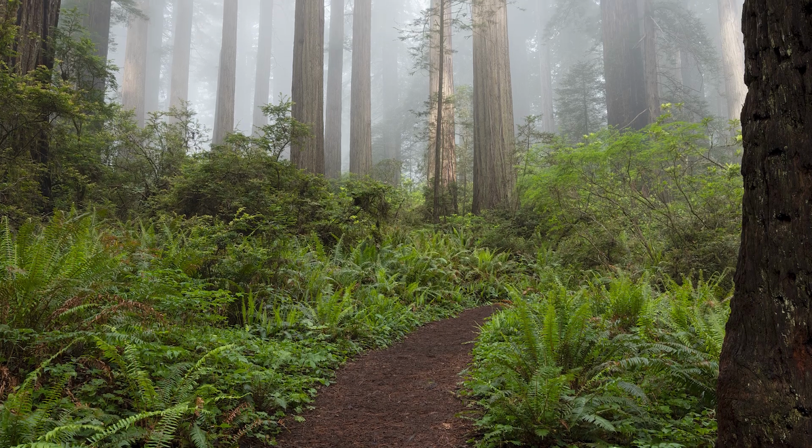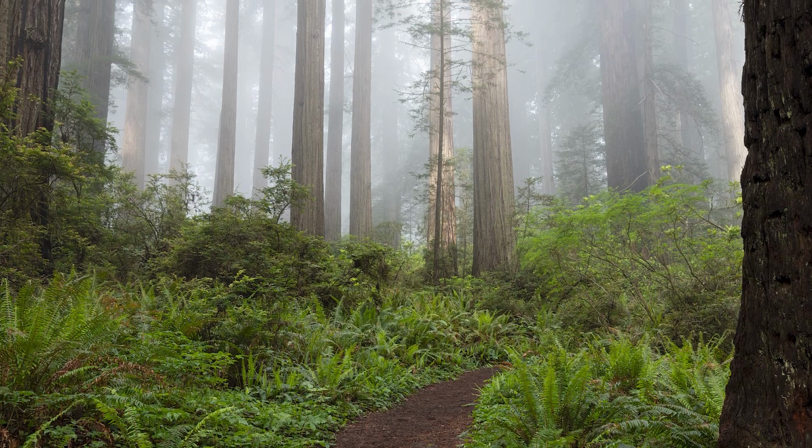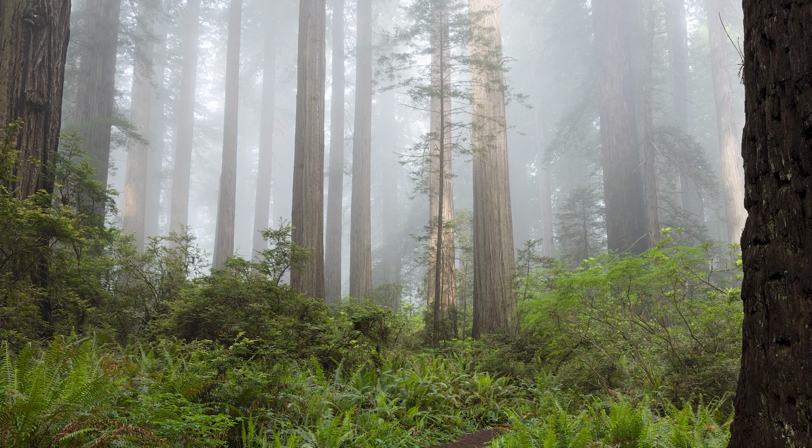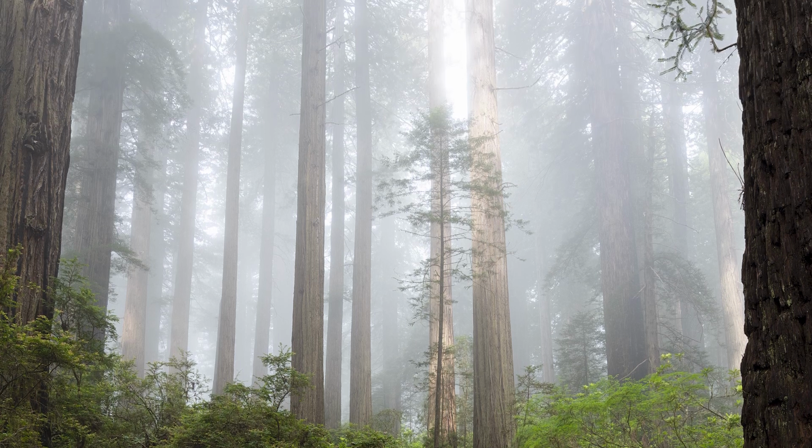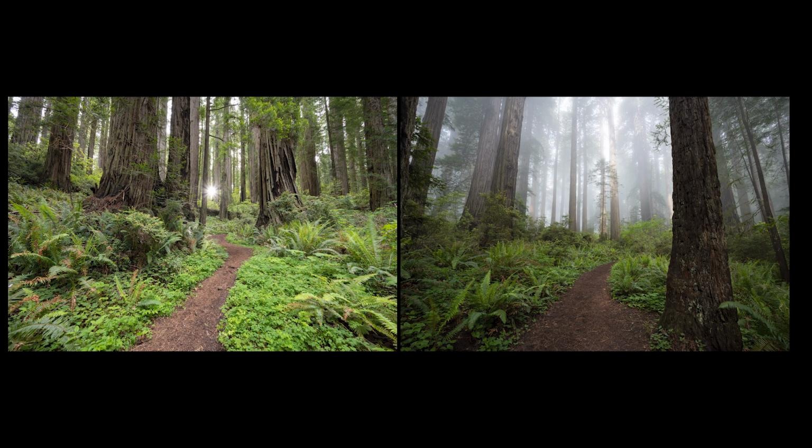We don't get fog in the desert very often, so when I do, I absolutely lose my mind. But you can see that the trees now have separation and the transition from the dark contrast near the camera, it gets lighter and more atmospheric as you get further away. So you combine that with the leading line of the trail, and now you have a clear path for the eye to follow through the image.